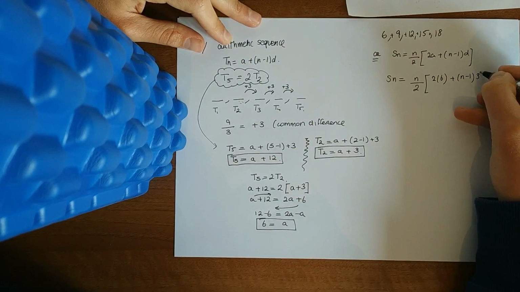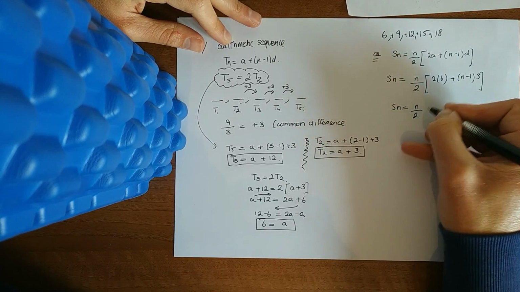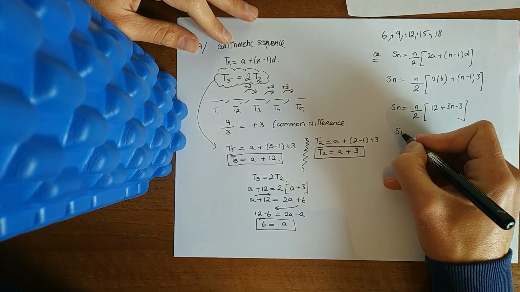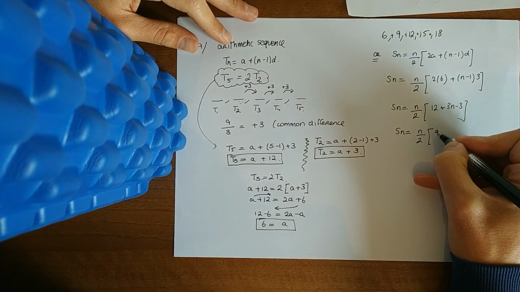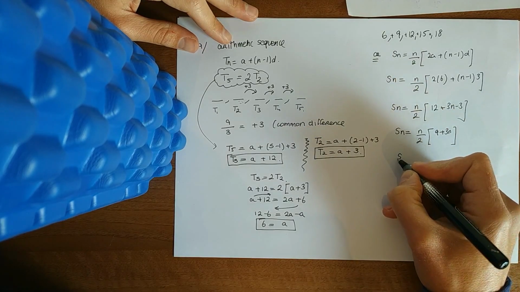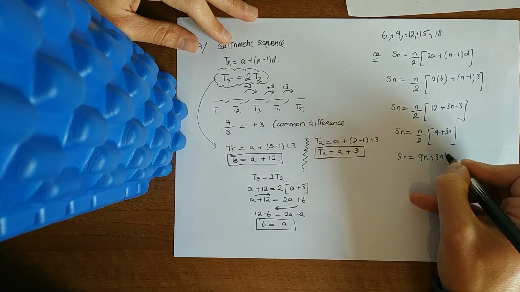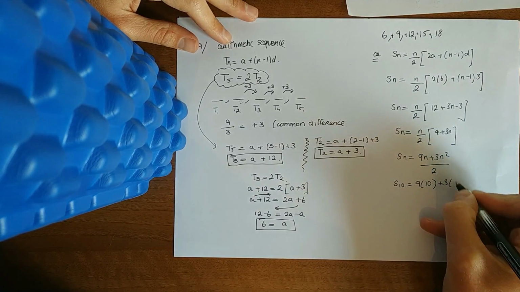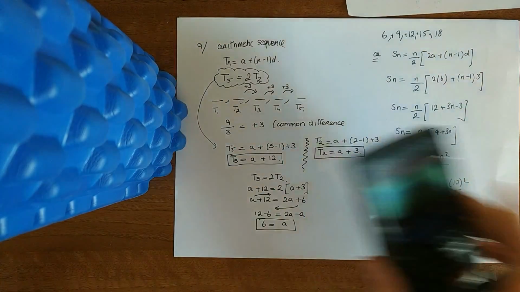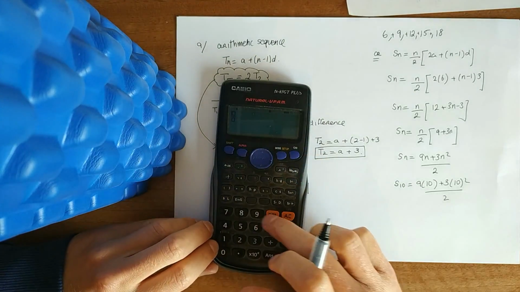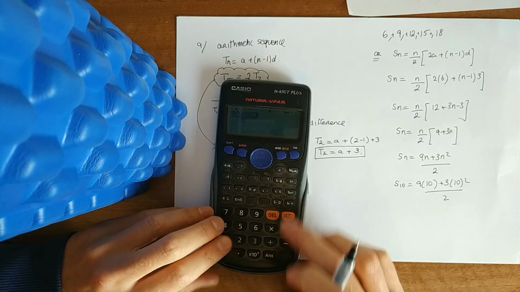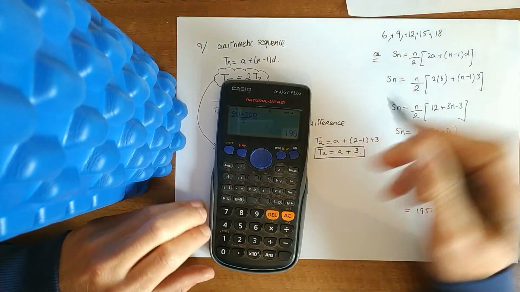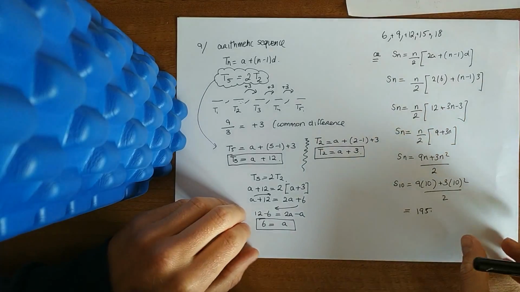Common difference is 3. And S10 is 90 plus 135, which is 195. So you could find that out as well by just writing out the 10 terms, adding them up, probably just as quick.